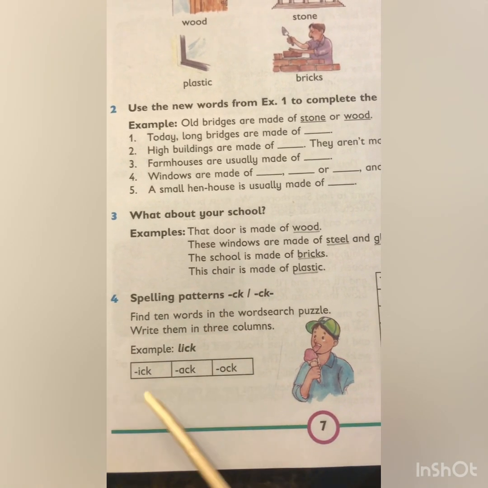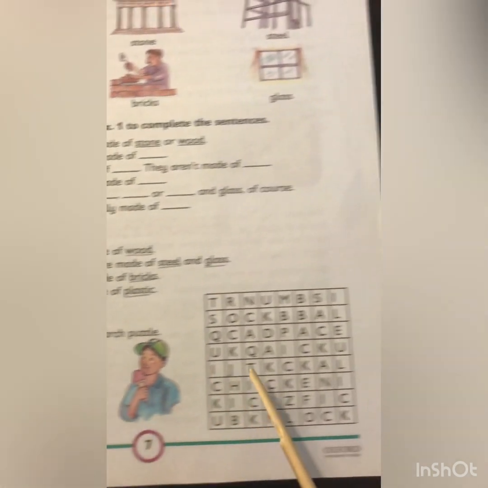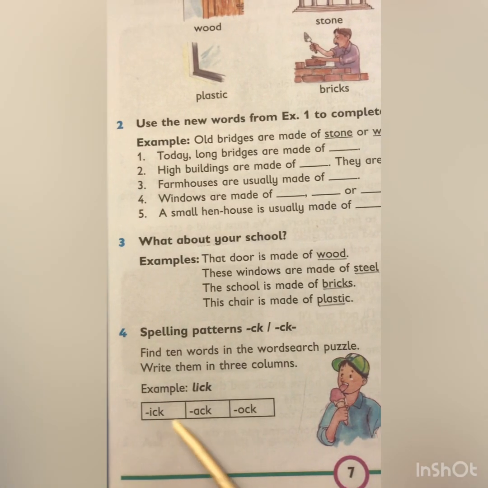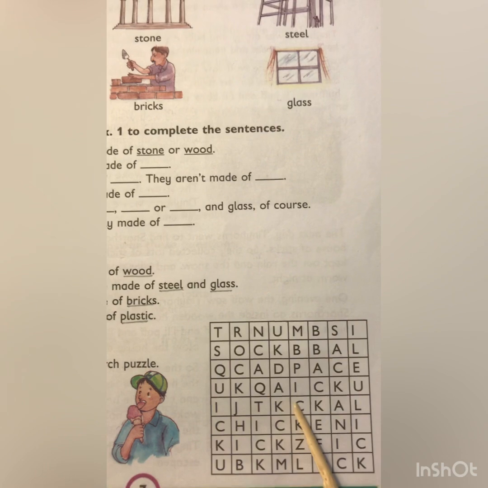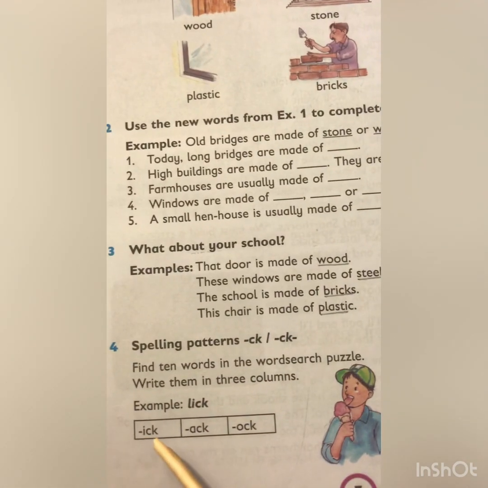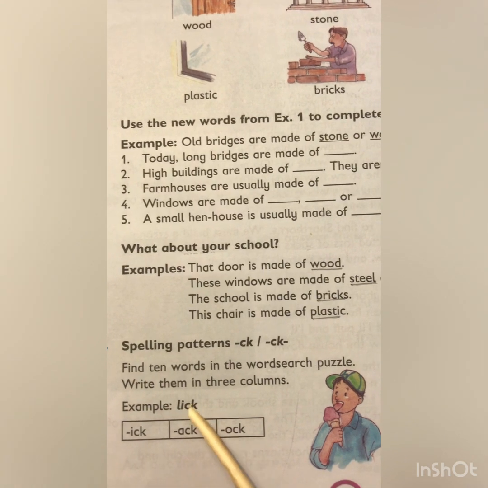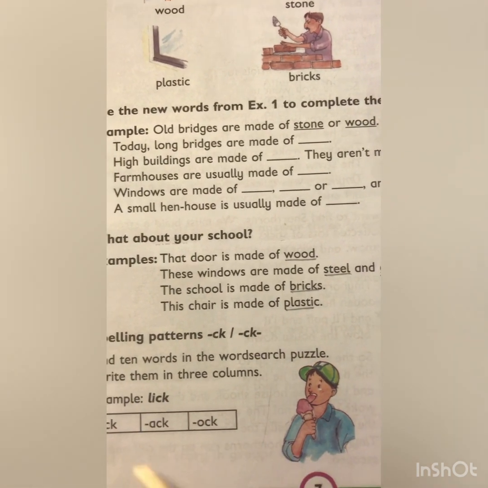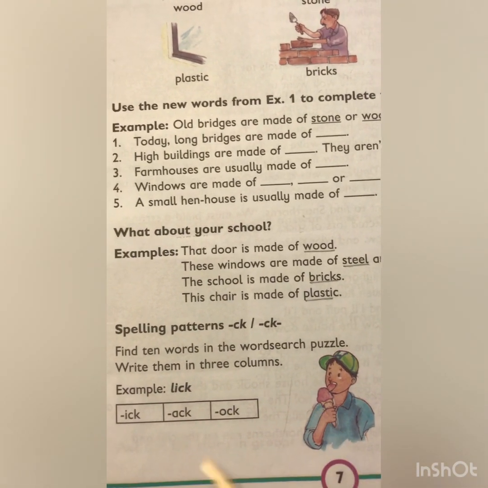Question number 4. Spelling patterns. Now children, the 3 spelling patterns are given below, and you have to find different vocabulary words. After reading these patterns, you have to find different vocabulary words in this puzzle. What are the patterns given? Ick. Again, the example is given above. Lick. The child is licking the ice cream.